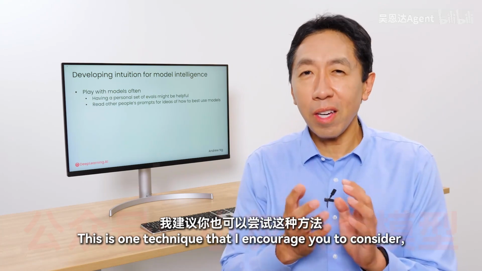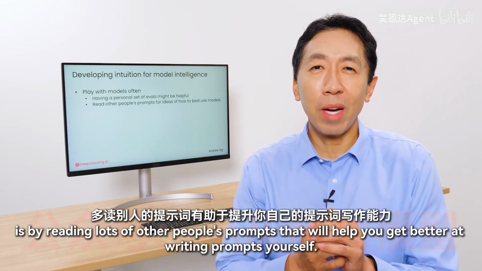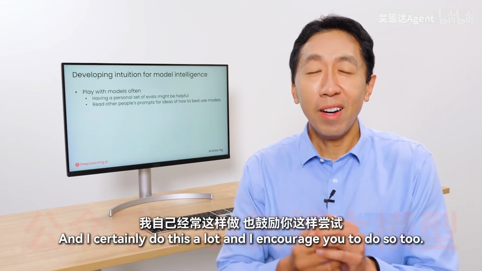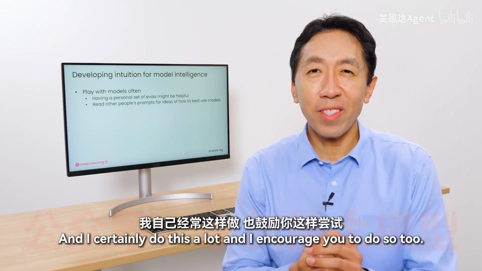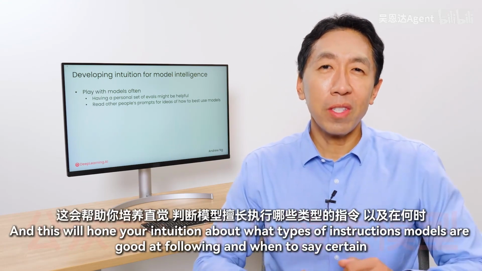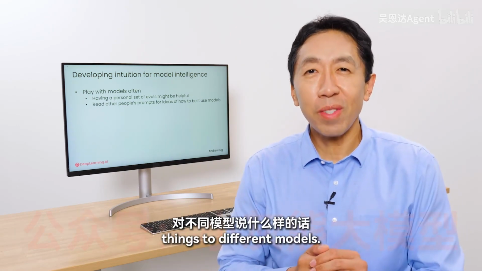This is one technique that I encourage you to consider: reading lots of other people's prompts will help you get better at writing prompts yourself. And I certainly do this a lot, and I encourage you to do so too. And this will hone your intuition about what types of instructions models are good at following and when to say certain things to different models.